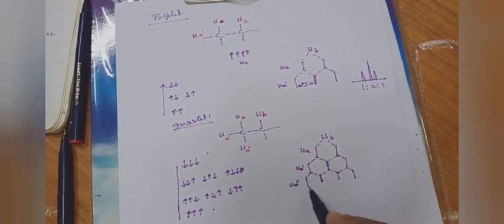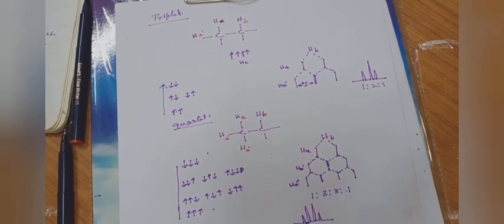So here we will get 4 signals. The intensity of the signals is 1:3:3:1. The four signals appear like this.